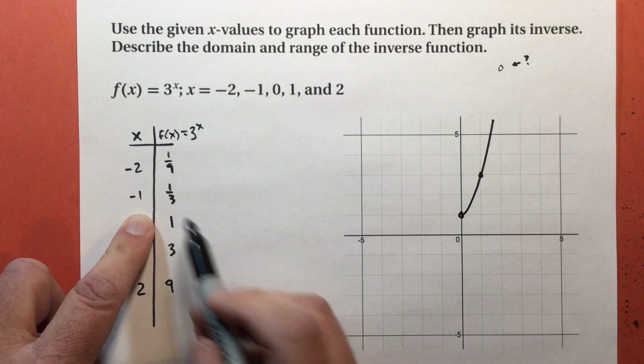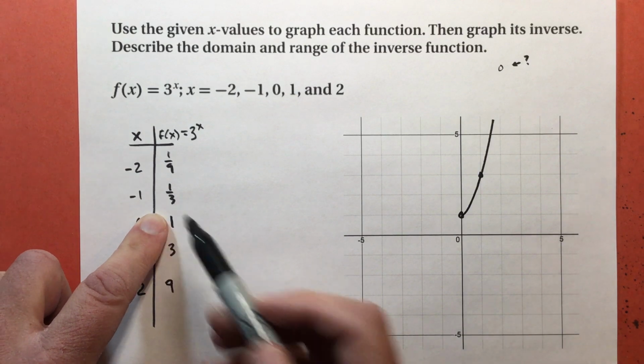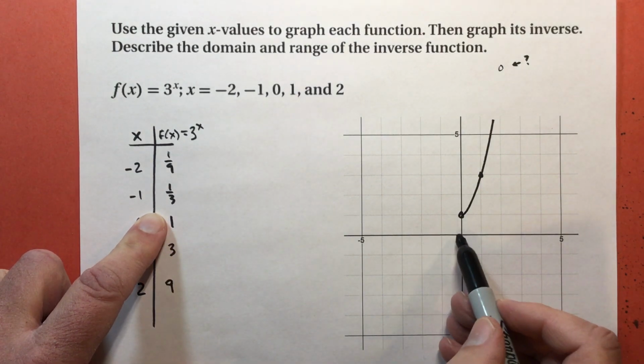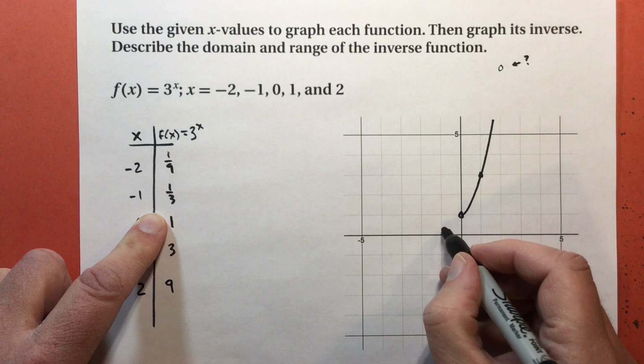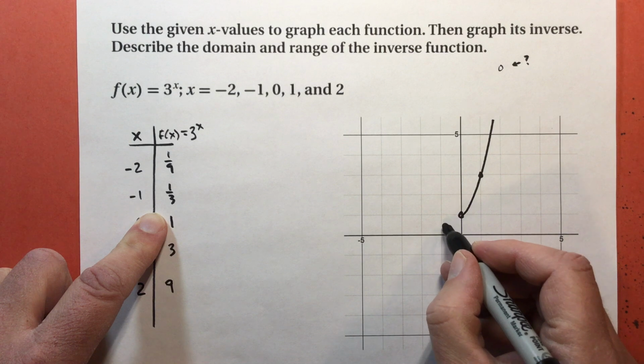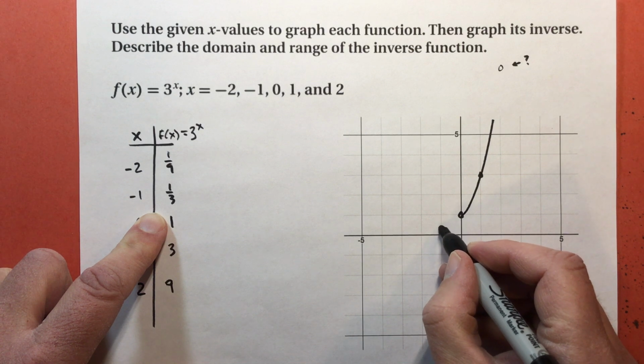For the left side, -1 gives 1/3. So this is going to get a little tricky. X equals -1 is right here. This is +1. 1/3 is not halfway. That's half is right here. 1/3 is going to be about right there.